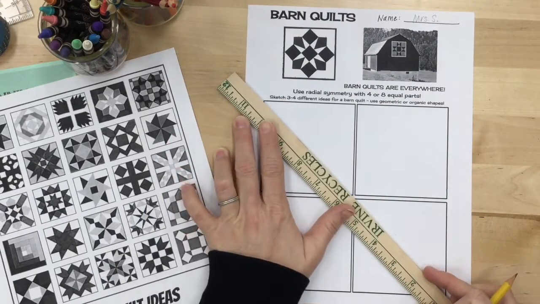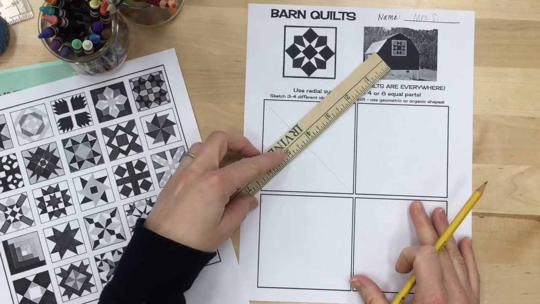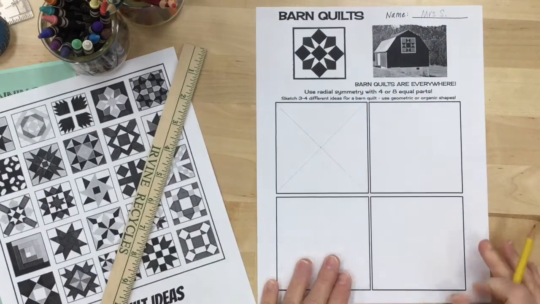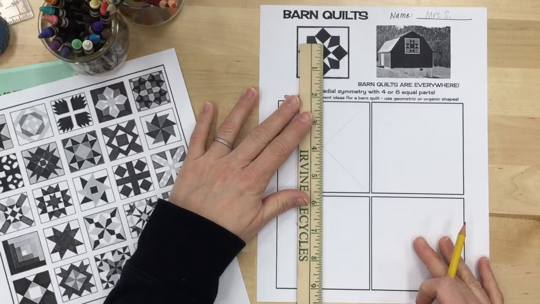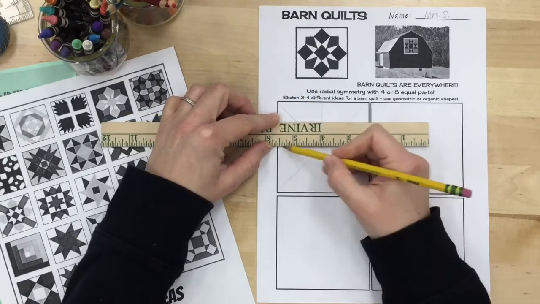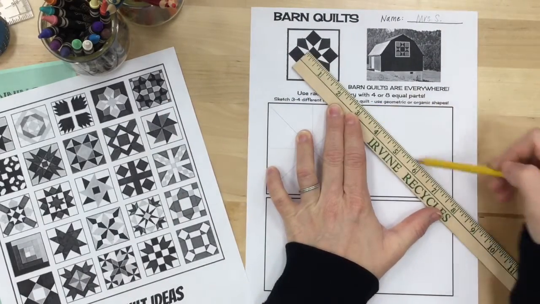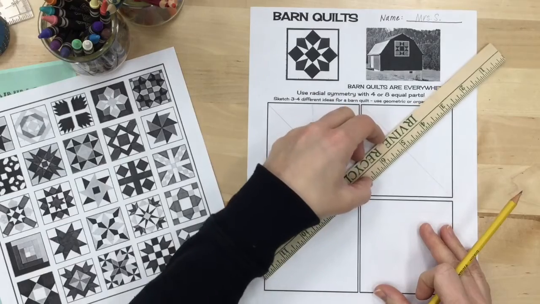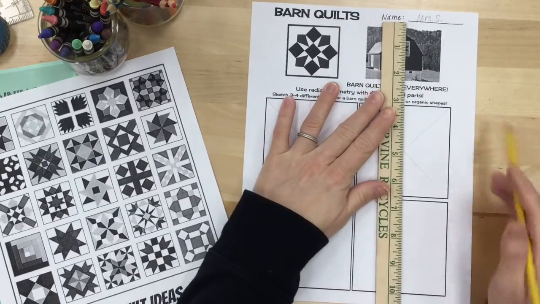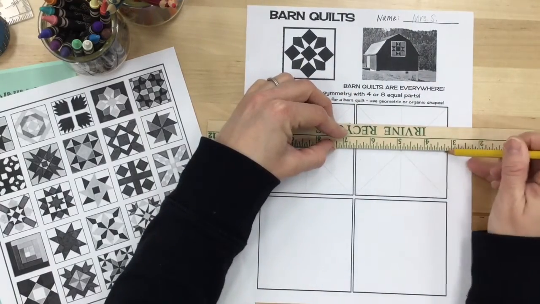Remember how to find the center of a square. Make 2 diagonal lines from corner to corner and use the center to make your vertical and horizontal lines with right angles, like you see here. Something I like to do when I'm planning is to prepare all of my boxes. So I'm making all of my diagonal lines and all of my vertical and horizontal lines so that I can get ready to plan my ideas.